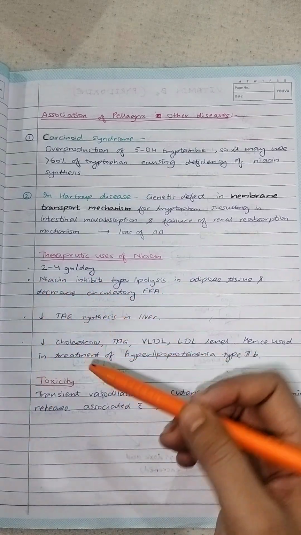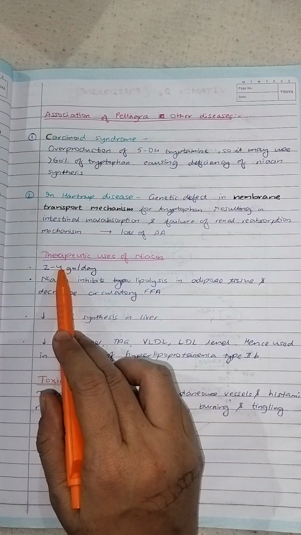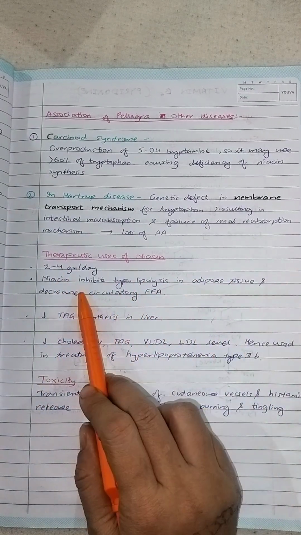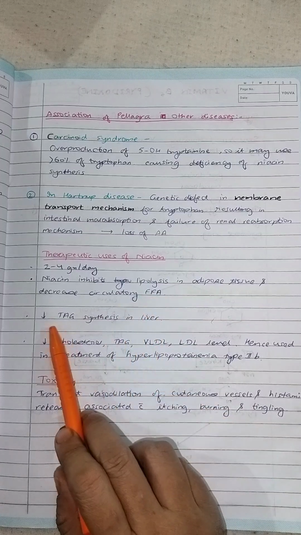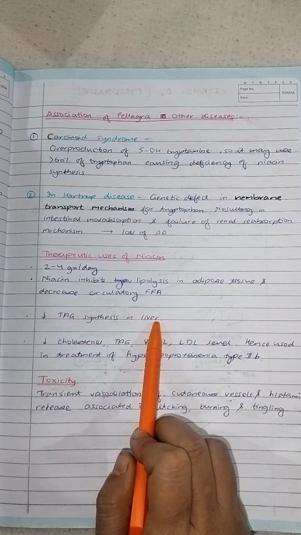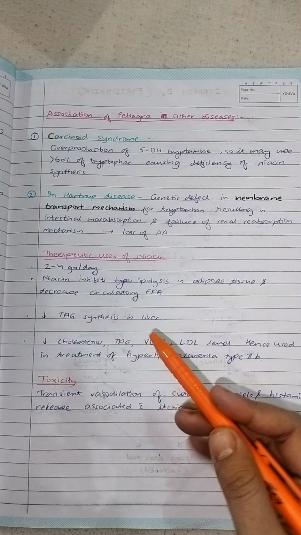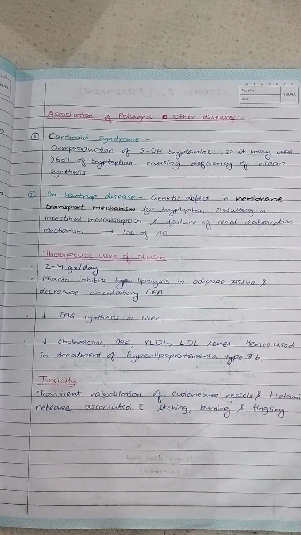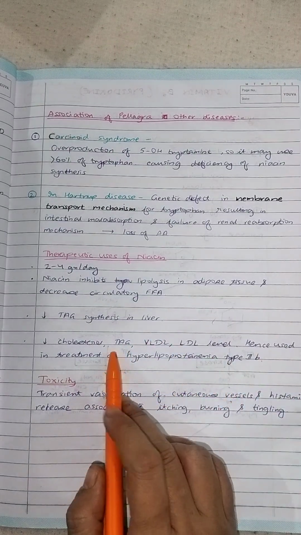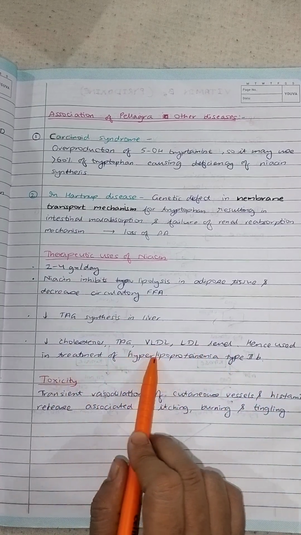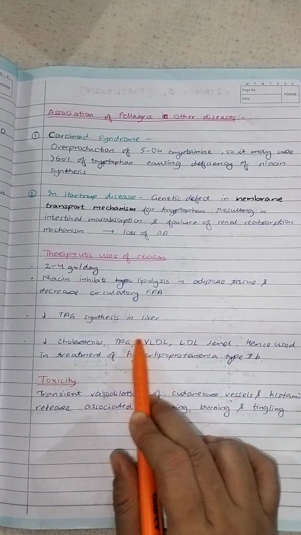In such a high dose, it inhibits lipolysis in adipose tissue and decreases circulating free fatty acid, decreases TAG synthesis in the liver, and decreases cholesterol. It maintains our lipid profile, triglyceride, VLDL, LDL level, hence used in the treatment of hyperlipoproteinemia type 2B.